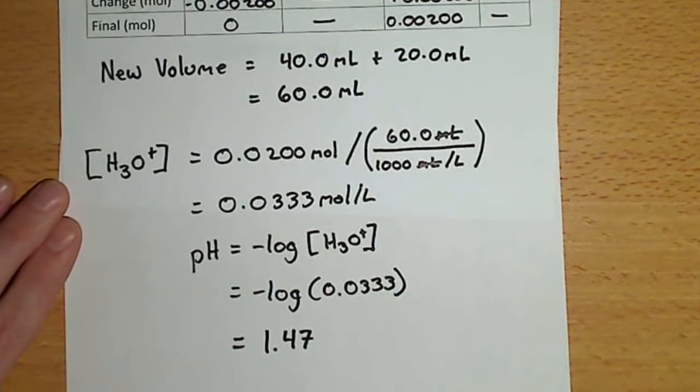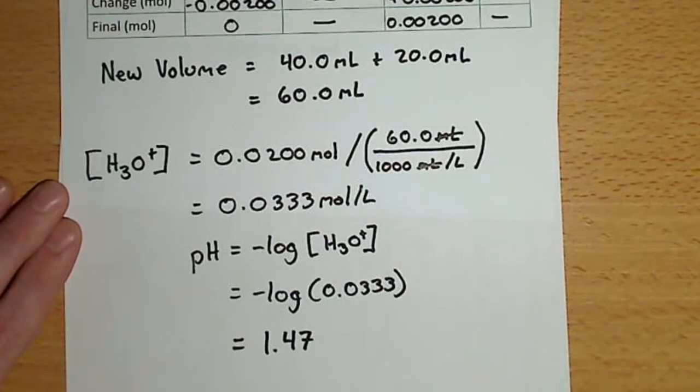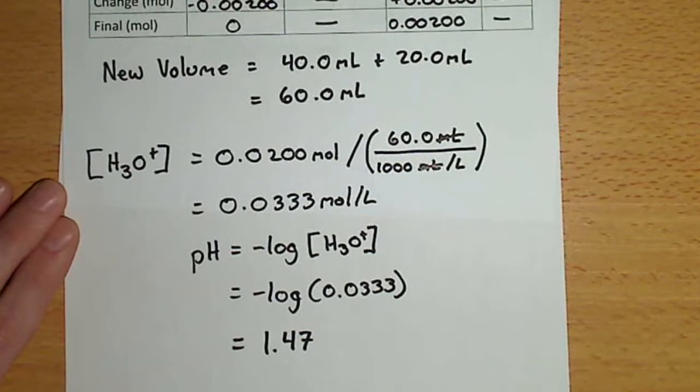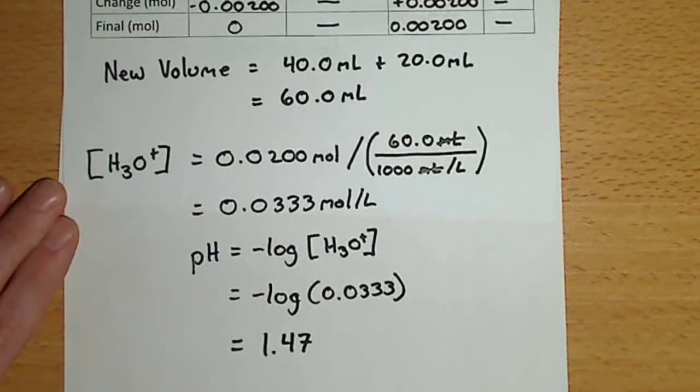Plugging that negative logarithm into my calculator, I get a pH of 1.47. And that's the final solution. So let's go back and take a look at everything we've done.